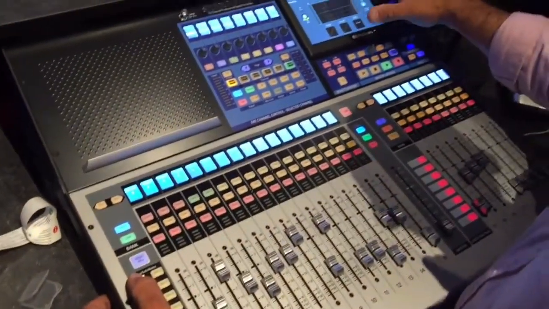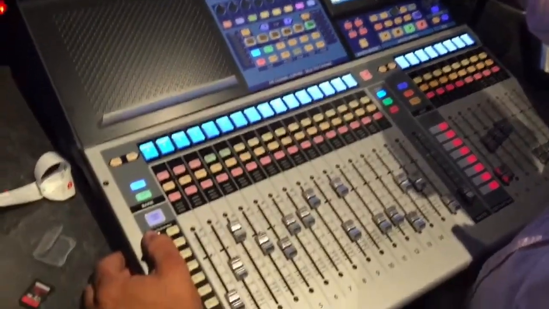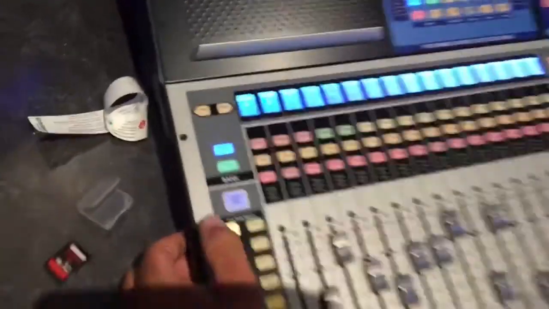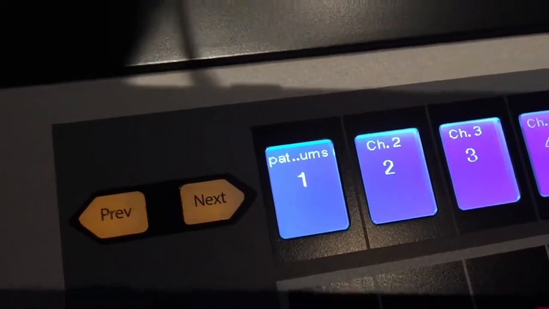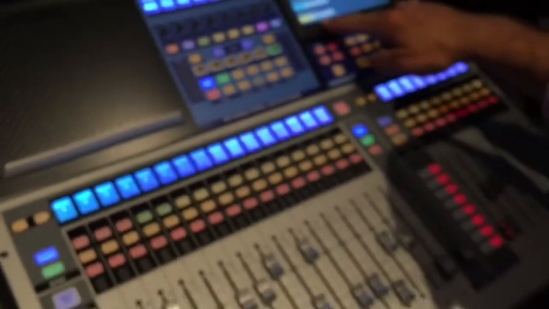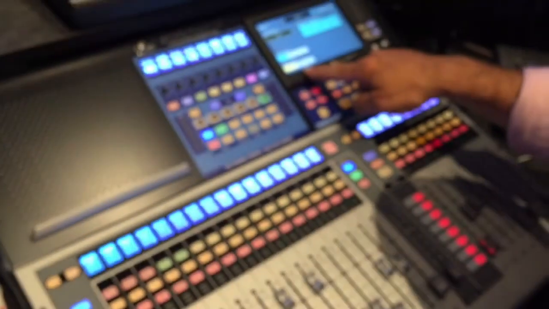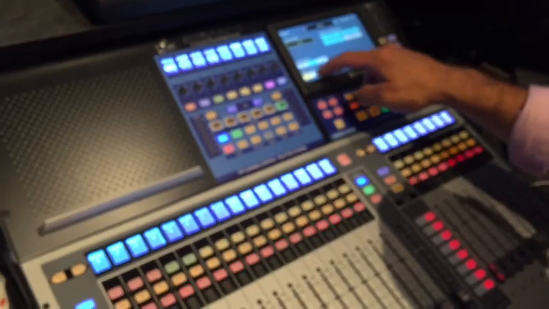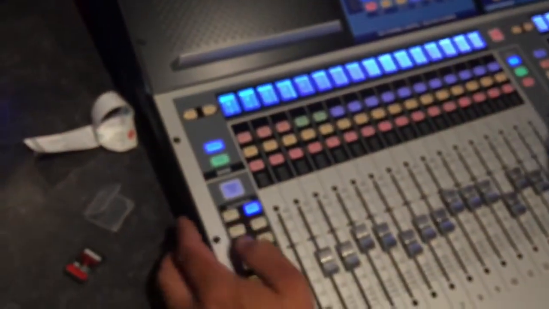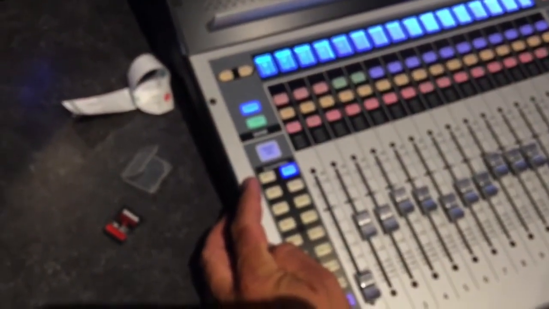Well, that thing is amazing. Isn't that cool? Fader levels, names. Patrick Ums, or Pat Ums. Actually, maybe they color aux mixes. Oh, they color aux mixes. They have a certain color already. So if I change this to a subgroup, then it would be blue. That's how it works.